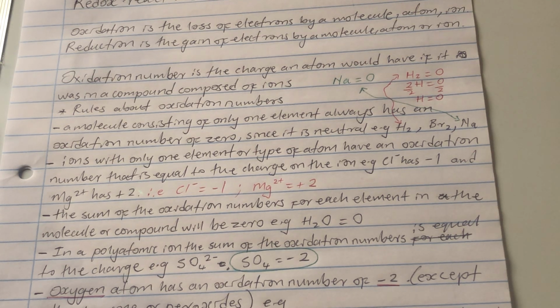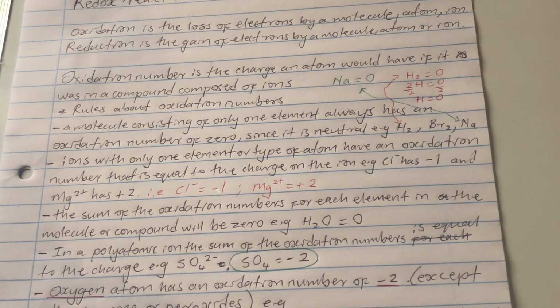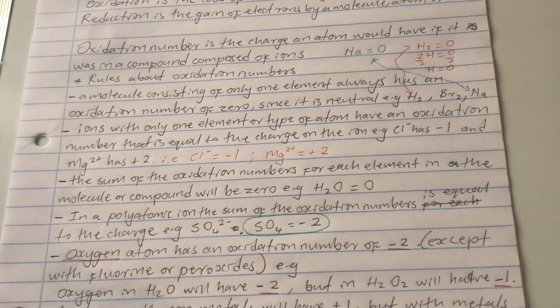To expand on this example, chlorine ion equals -1. If you are asked to write the oxidation number of chlorine ion, it is -1. Mg2+, the oxidation number is +2. Let's go to the next one.